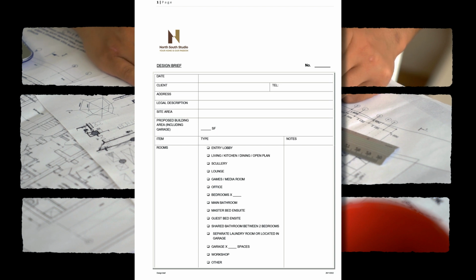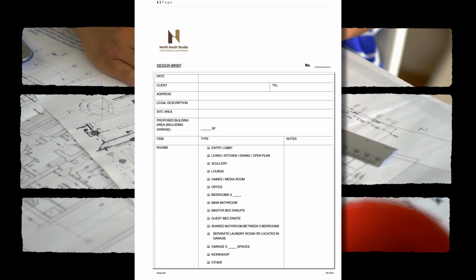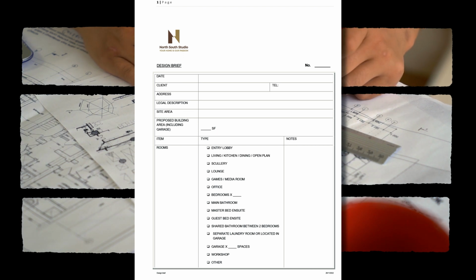In this lecture, we will go through a full design brief document and discuss what each section of the document covers within a residential construction context.